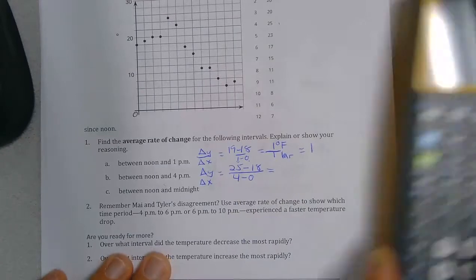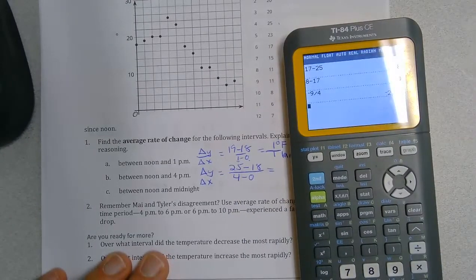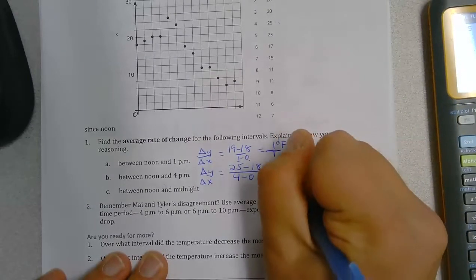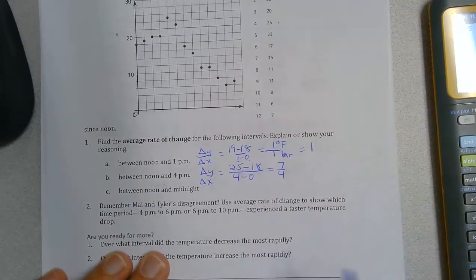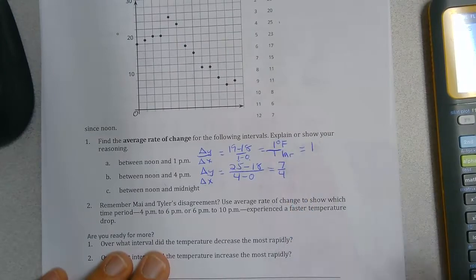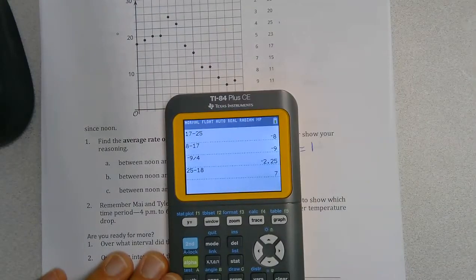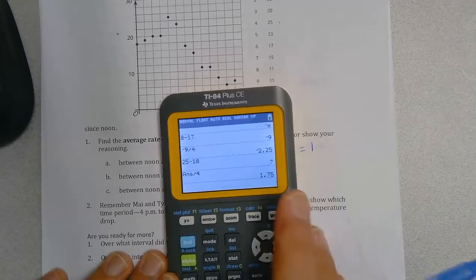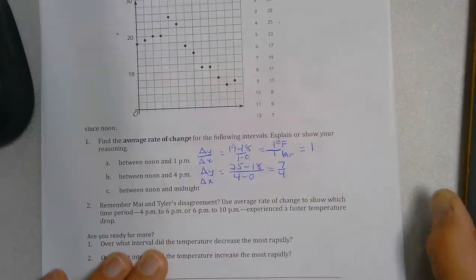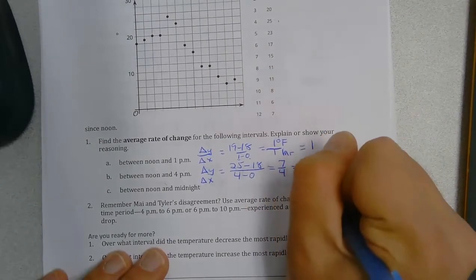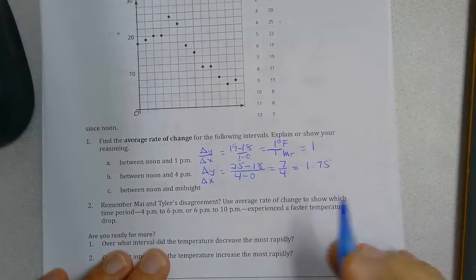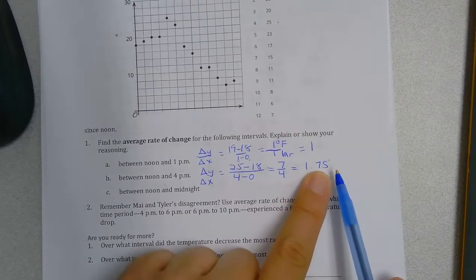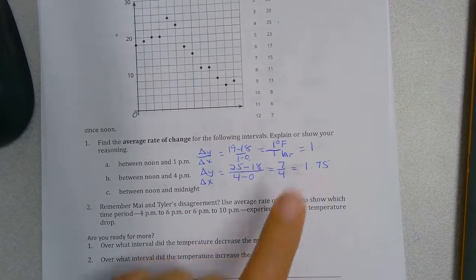So down here, you do 25 minus 18. Ends up being 7 over 4. So now I can convert that. 7 divided by 4 gives us 1.75 degrees per hour. So on average, from noon to 4, the temperature is going up 1.75 degrees per hour.